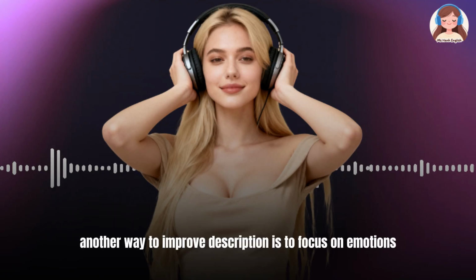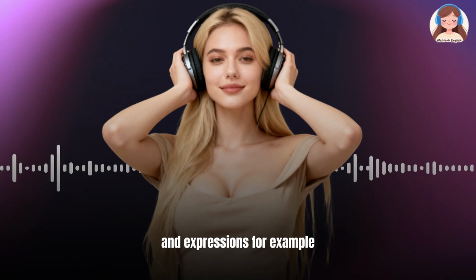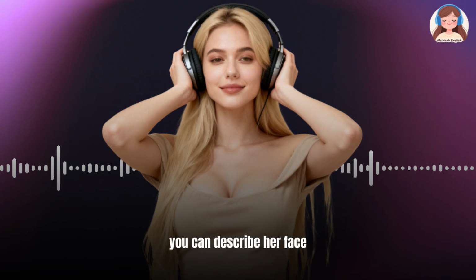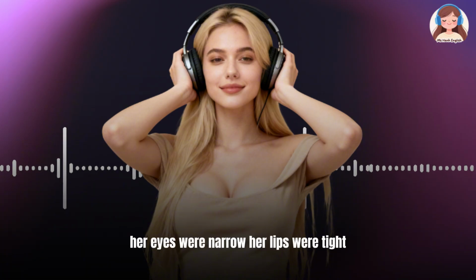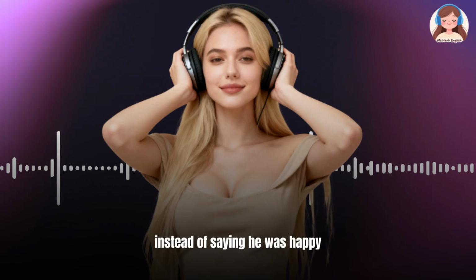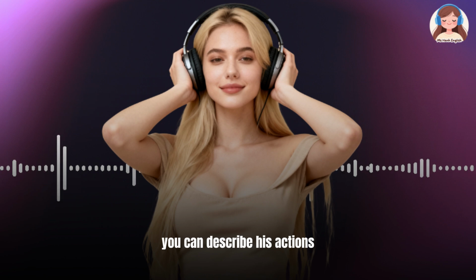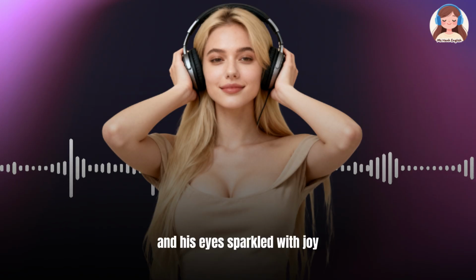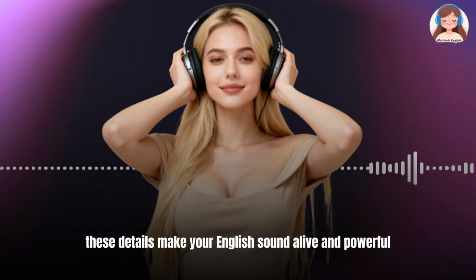Another way to improve description is to focus on emotions and expressions. For example, instead of saying, "She was angry," you can describe her face. Her eyes were narrow, her lips were tight, and her voice was sharp. Instead of saying, "He was happy," you can describe his actions. He clapped his hands, laughed loudly, and his eyes sparkled with joy. These details make your English sound alive and powerful.